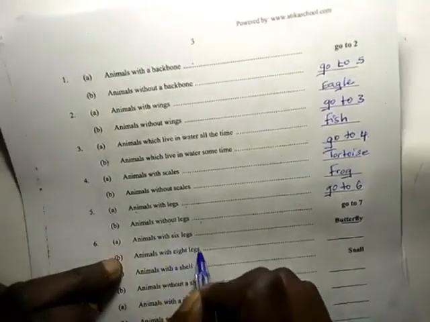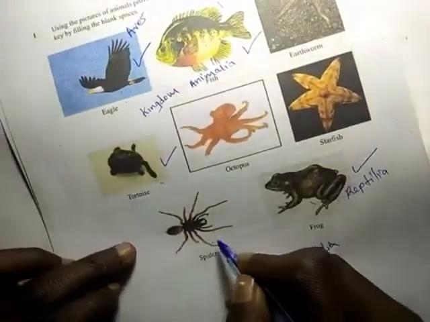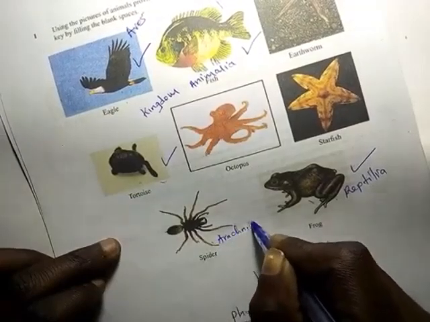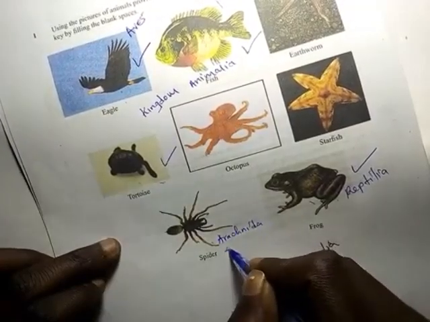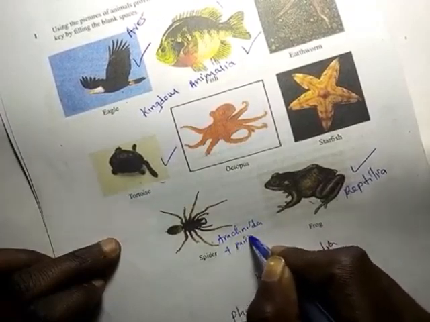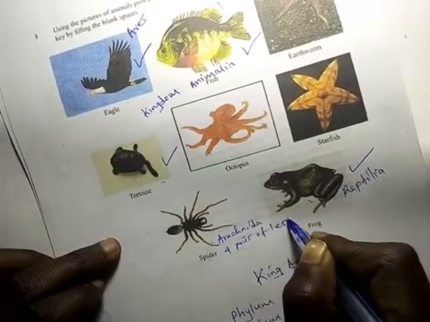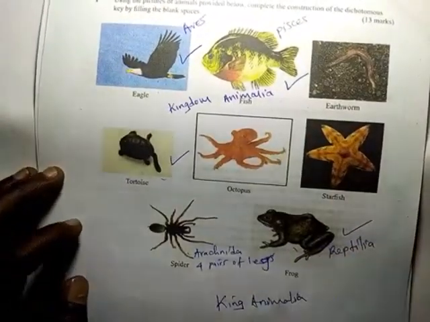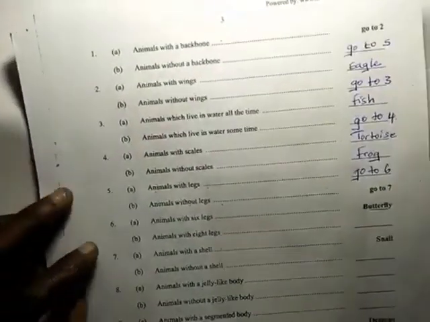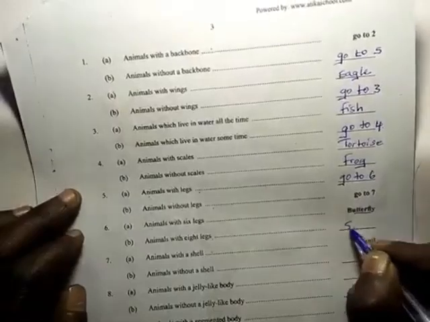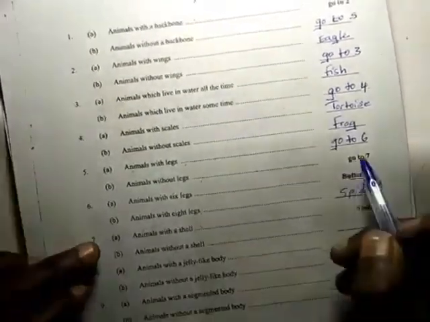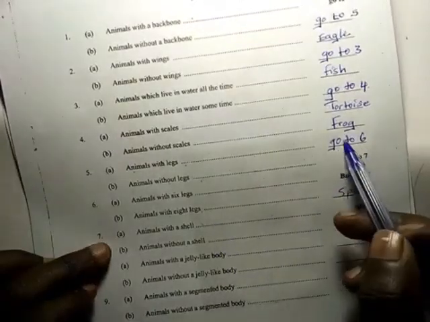Animals with 8 legs, automatically you should know that organisms of class Arachnida have 4 pairs of legs. So you should know therefore that it is spider. And now we have finished for go to 6.